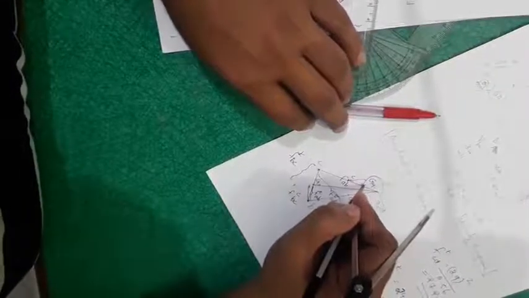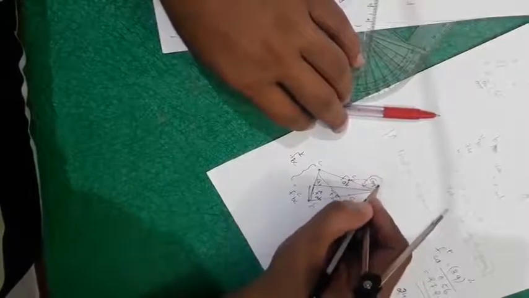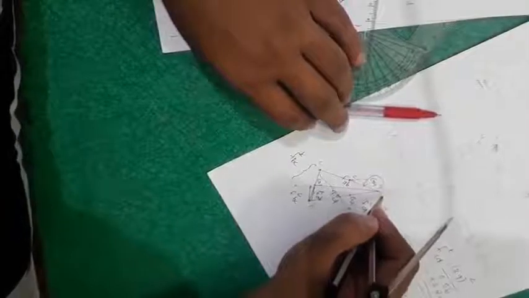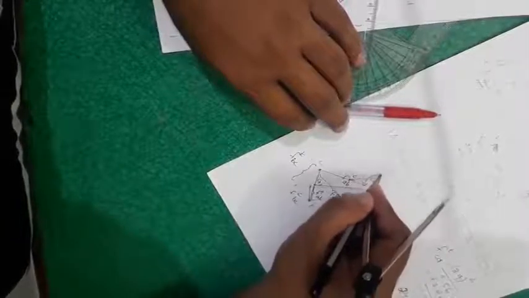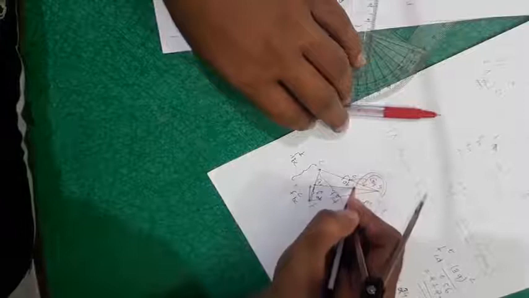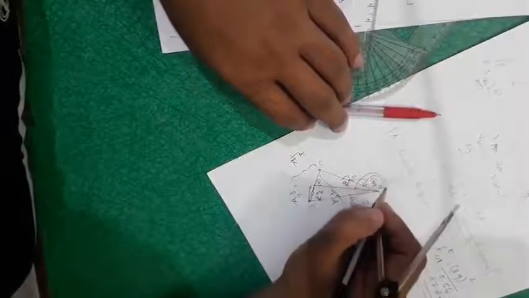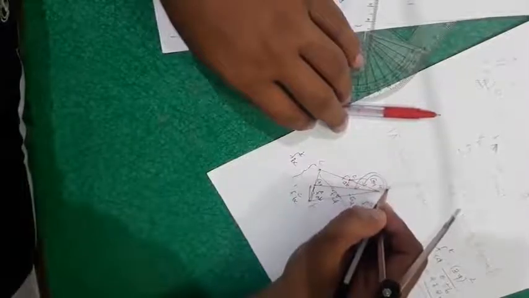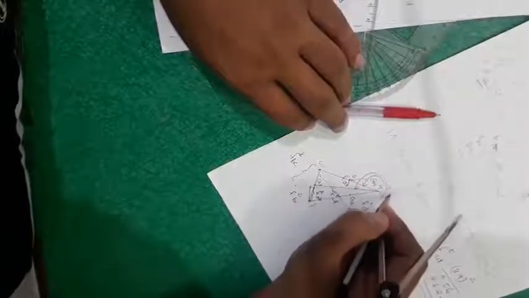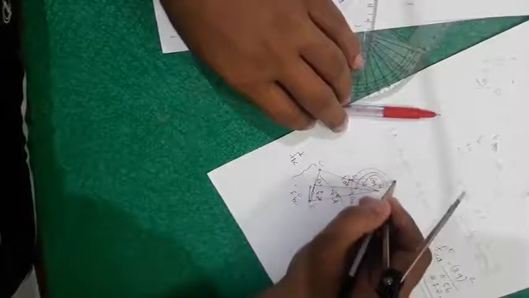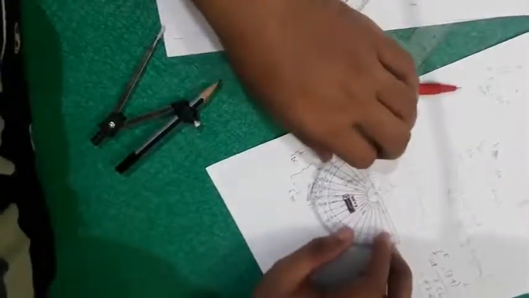So this has 4, and similarly we can measure up to this link, and that is 3, and from here this is 2, right?